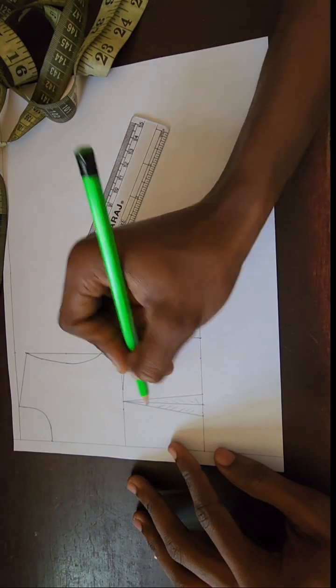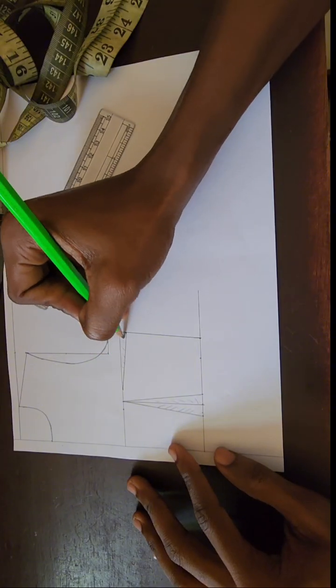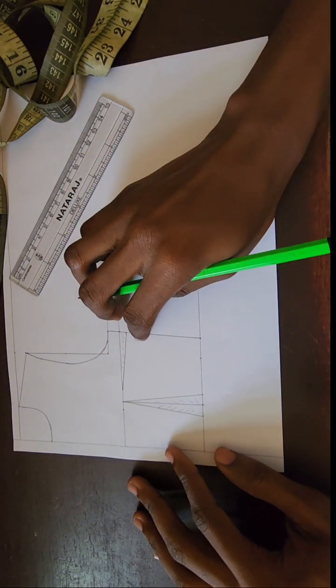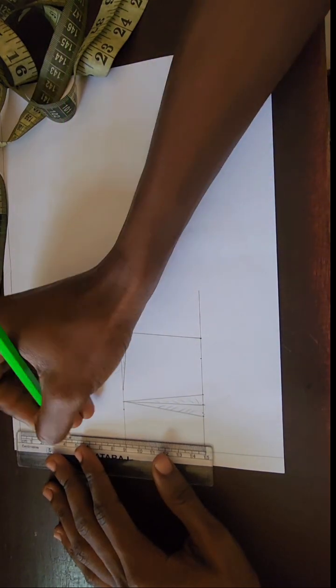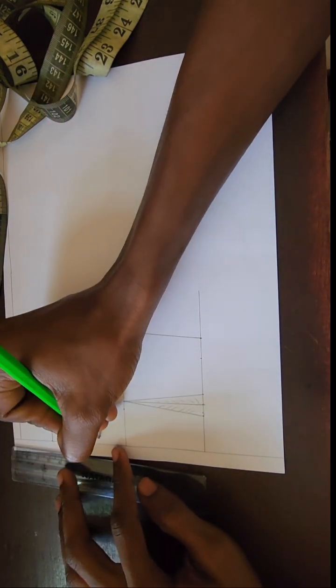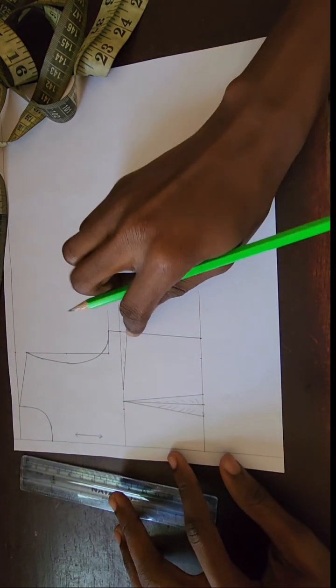And that is going to help the front side seam align very well with the back side seam. Don't forget to mark your grain line.